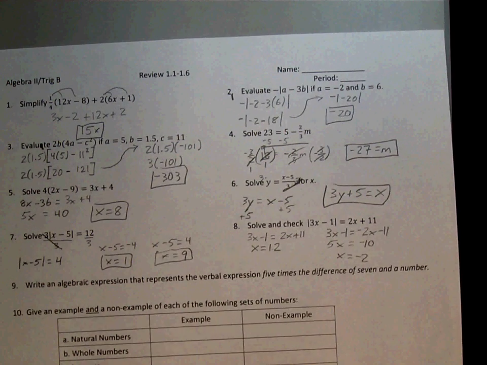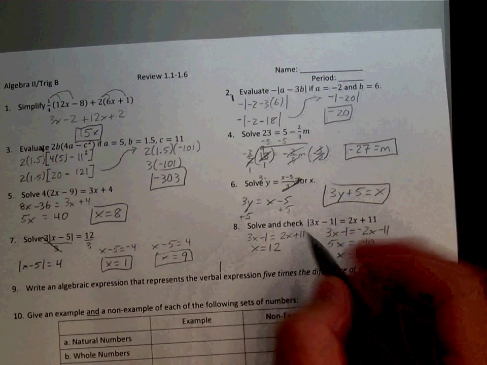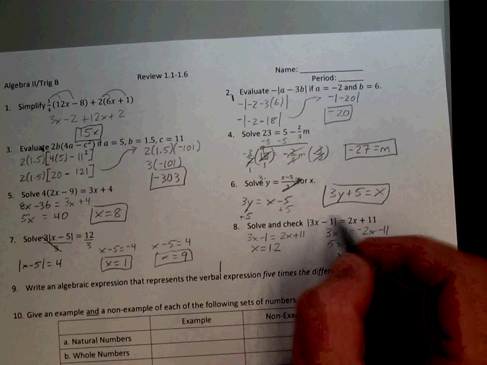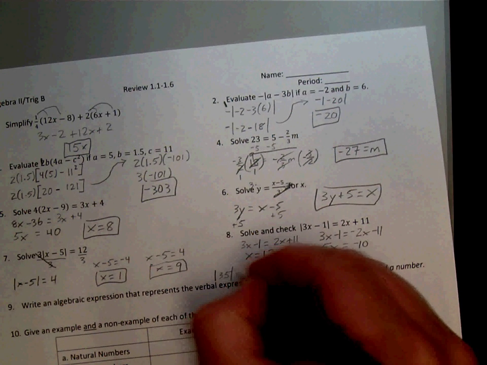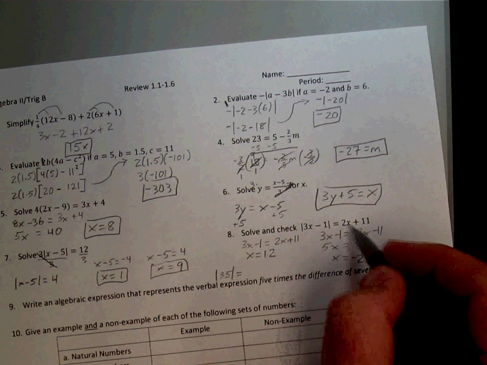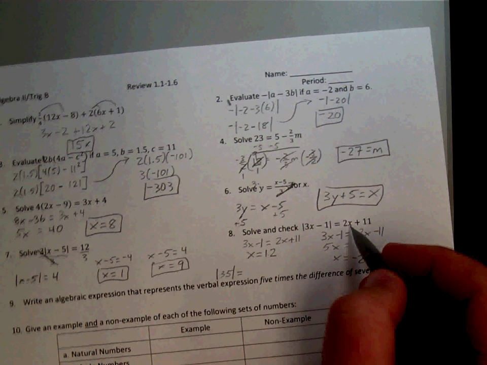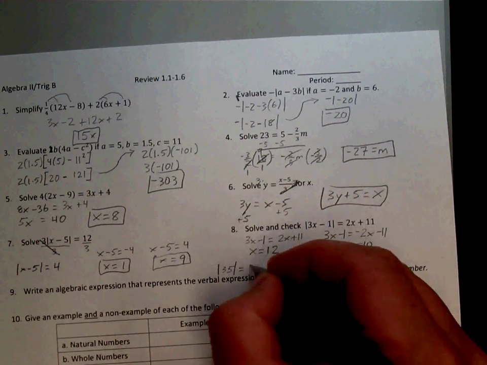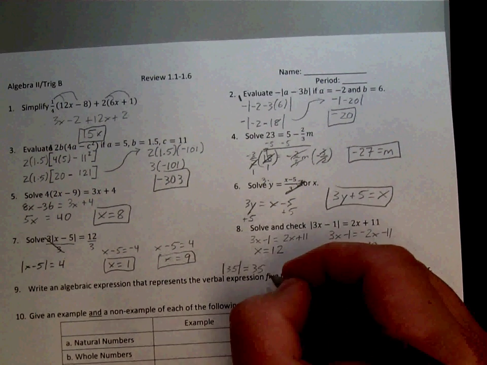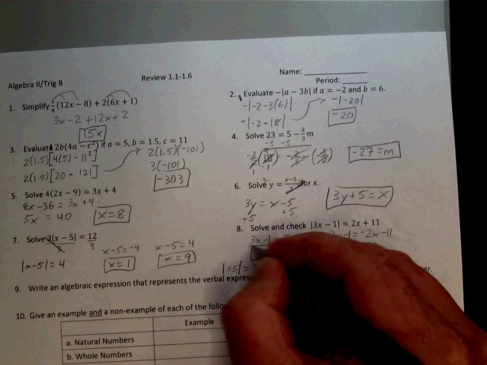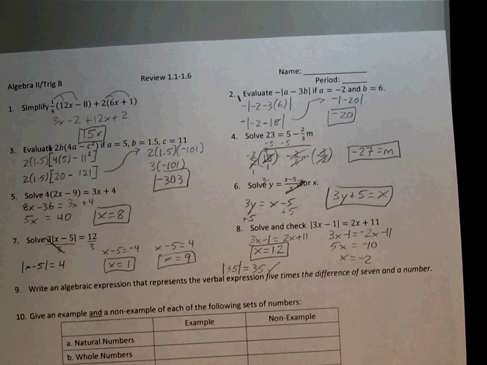All right, to check 12, plug it in the left side. 3 times 12 is 36, minus 1 is 35. So I have absolute value of 35 on the left side, equals, on the right side, 2 times 12 is 24, plus 11 is 35. Okay, does the absolute value of 35 equal 35? Yes, it does. So 12 is the solution. Let's check negative 2.